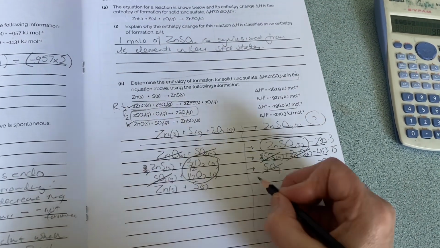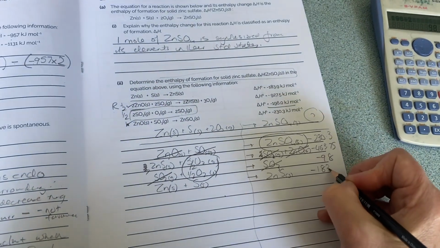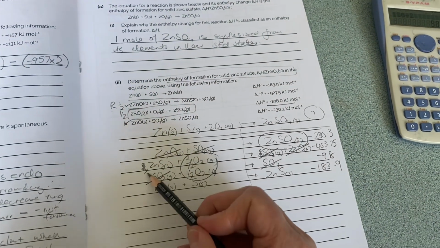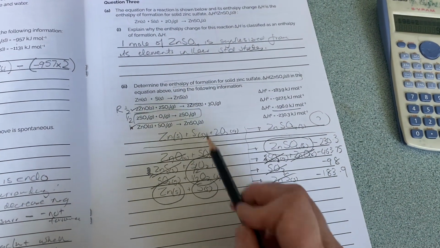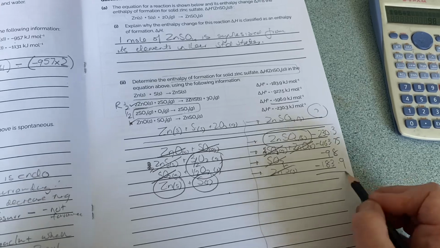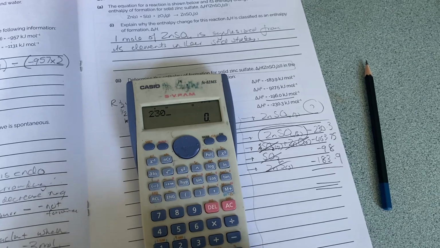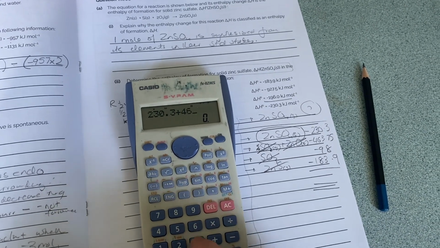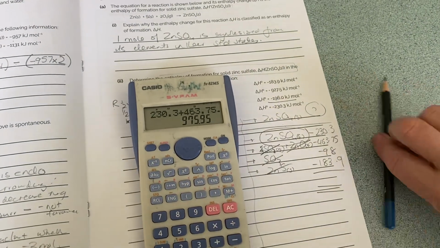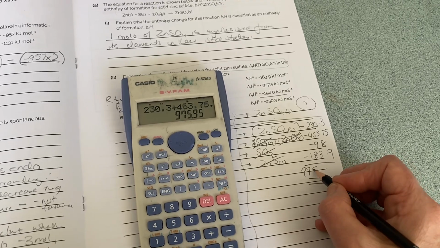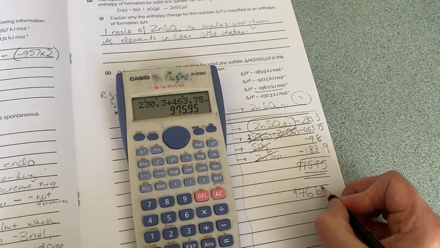Plus S goes to ZnS, leaving it as it is, minus 183.9. That's going to cancel out my ZnS, and it's going to leave me my zinc. So all I've got left is zinc, sulfur, 2 oxygens, and ZnSO4, and when I calculate that all together, it should give me my answer. Right, and that gives me 975.95, which is 976 kilojoules per mole.